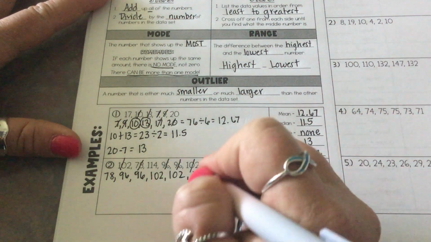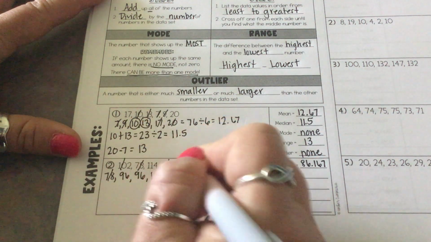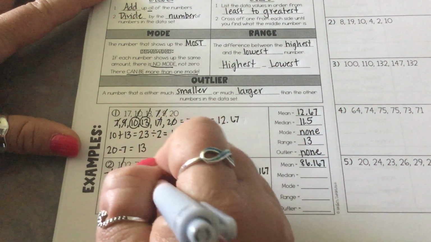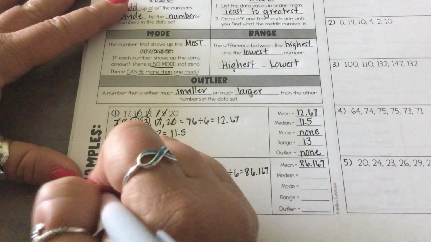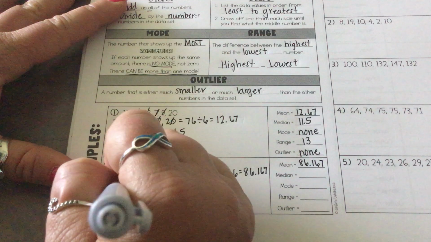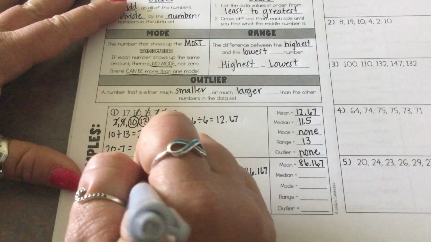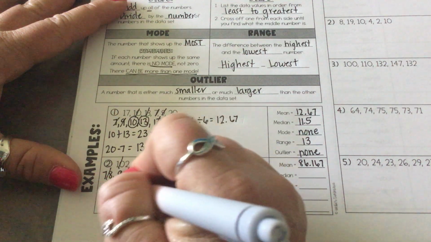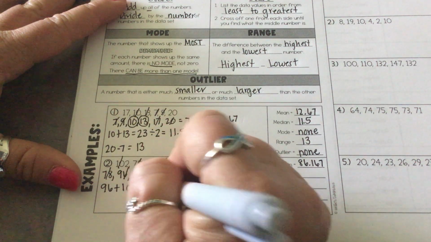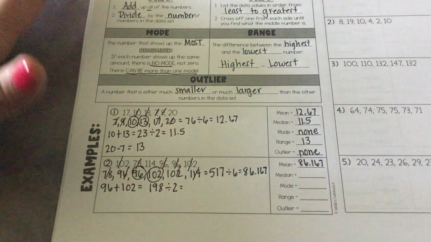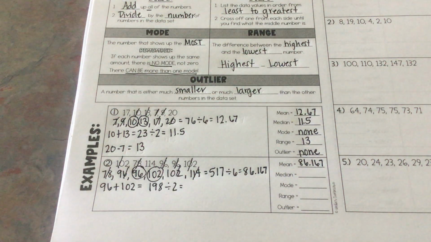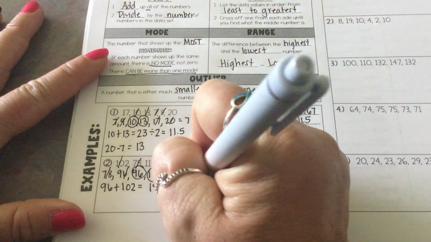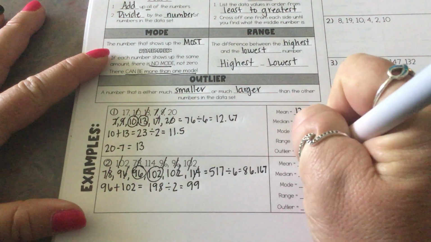Now I'm looking for the median, so I'm going to cross off front to back. And I have 96 plus 102. So when I add those up, I get 198. Make sure my math is right. I'm going to divide that by 2, and I end up with 99 as my median.